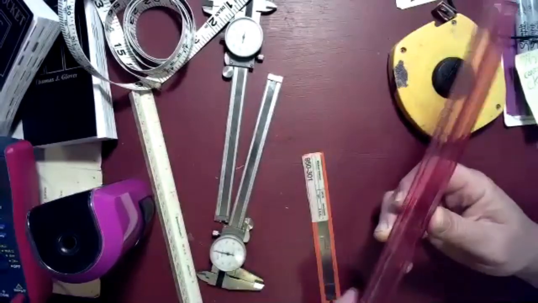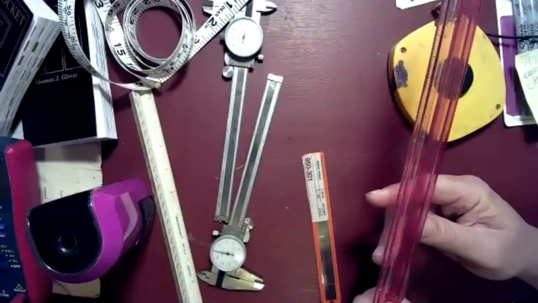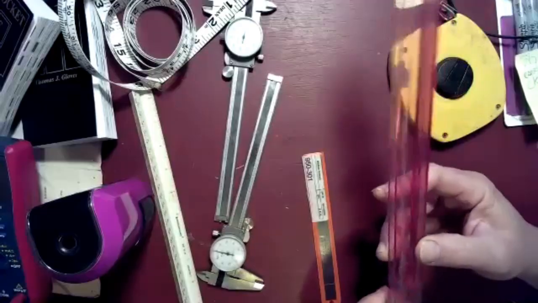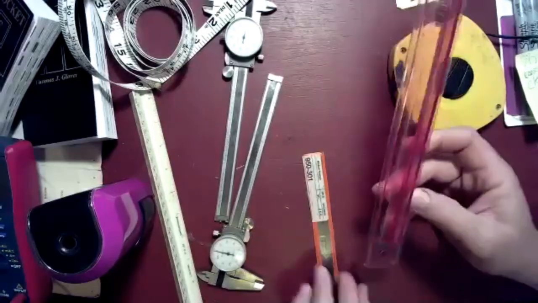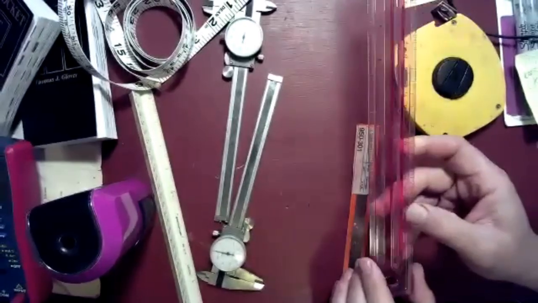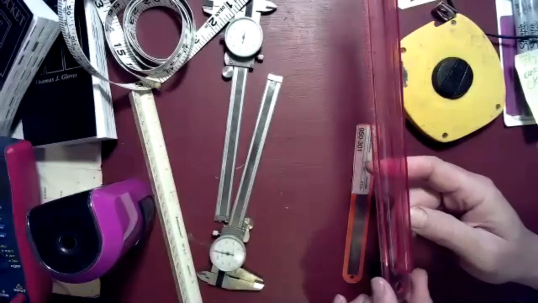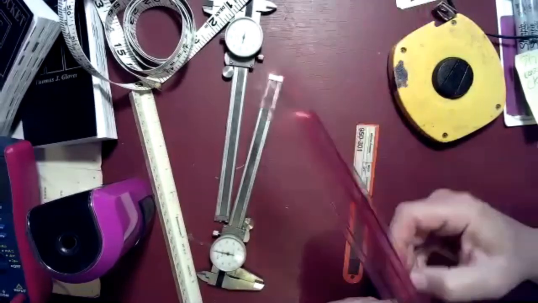It's clear, so I can see the lines underneath the ruler, so I know I'm precisely getting things where I need to get. And so this is a highly used, somewhat damaged ruler that I've used many, many times for doing quick sketches. Now, even my quick sketches, I try to keep straight lines, so that's why I use a ruler. And this particular ruler's got centimeters on one side and inches on the other.